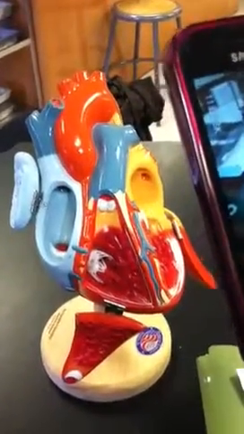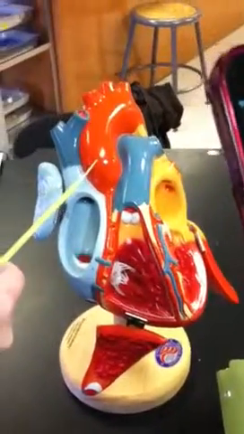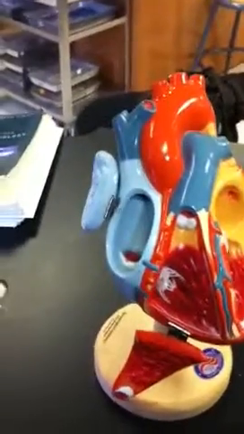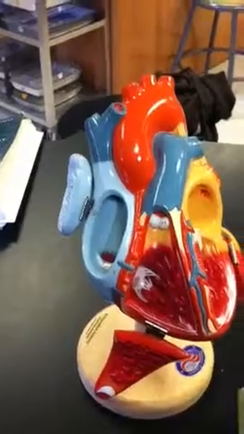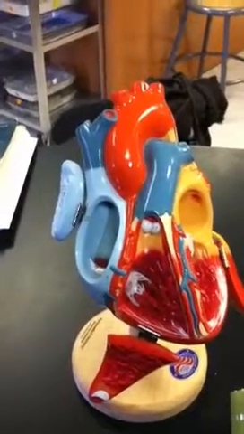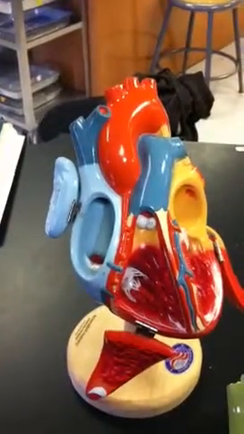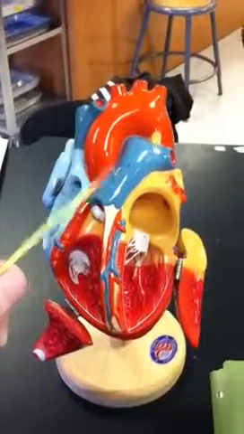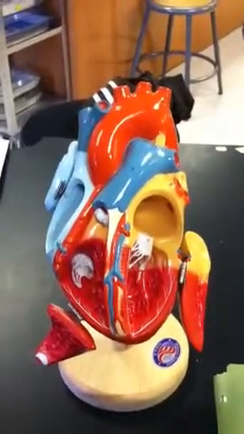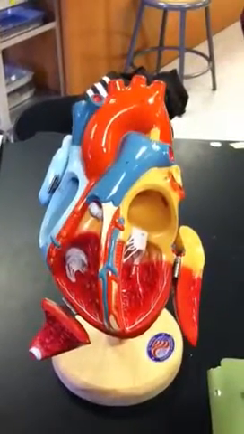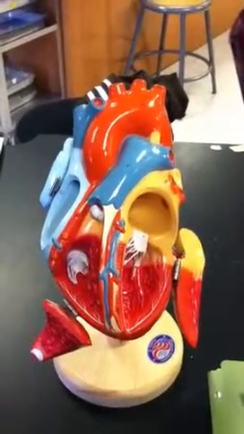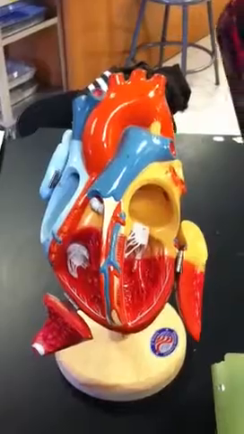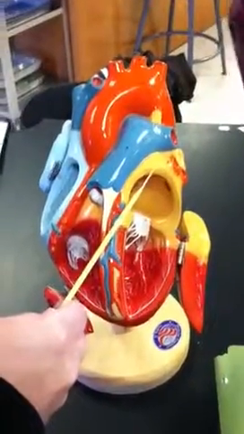Number 11 is the aorta, which is right here. It receives oxygenated blood from the left ventricle and directs blood to the systemic system. Number 9, which is right here, is the pulmonary artery. It receives deoxygenated blood from the pulmonary trunk and directs blood to the lungs. And that brings us to number 8, which is right there.